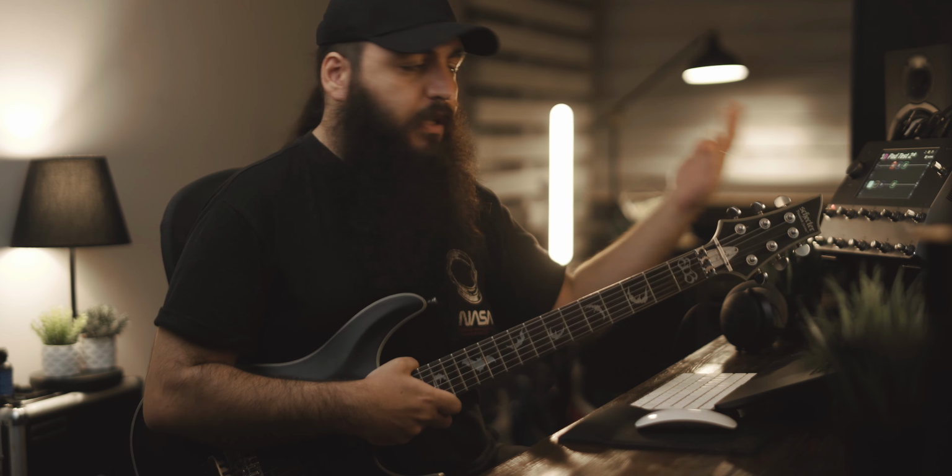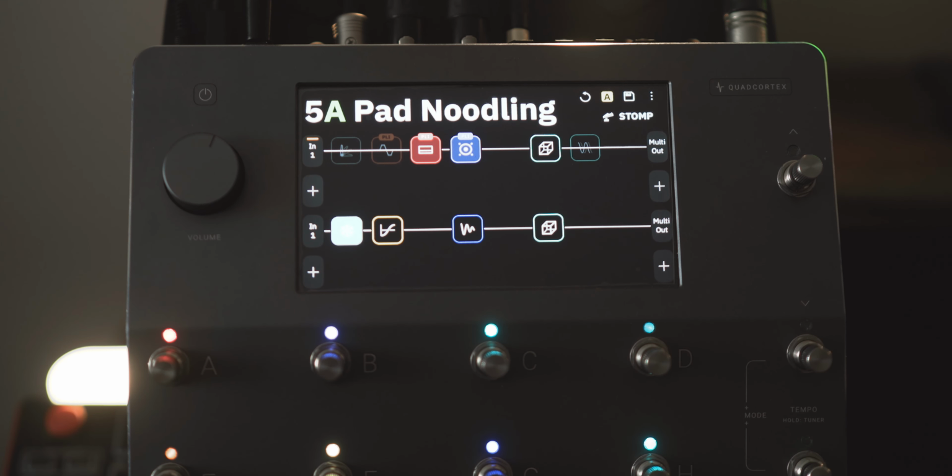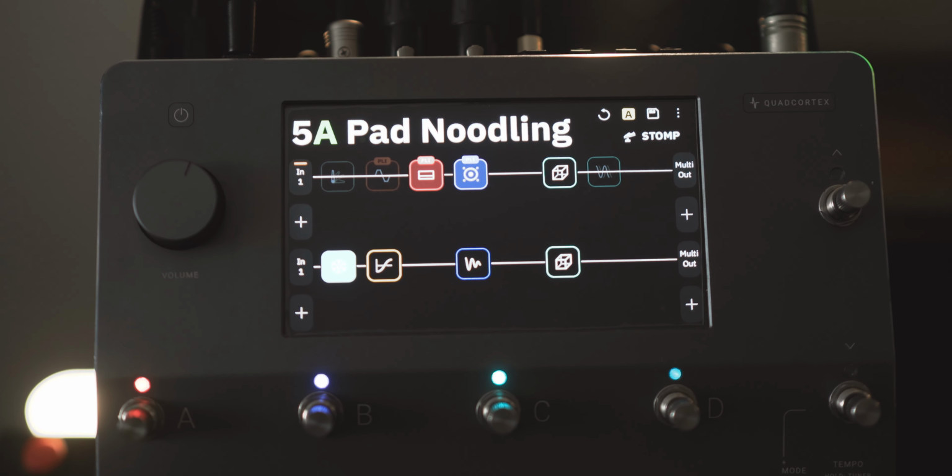But now I got something like Quad Cortex. I figured I could recreate that same scenario, so I built this preset and now I will walk you through how I did it.